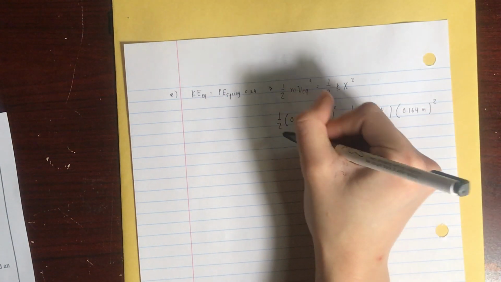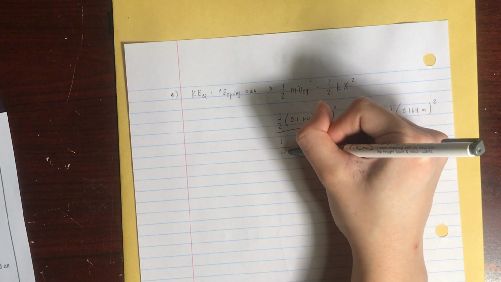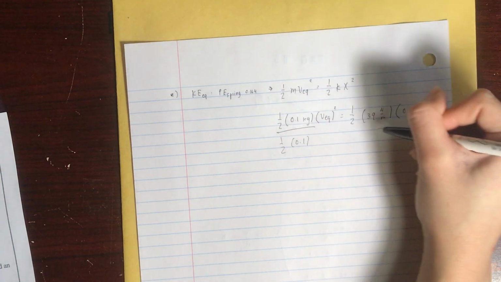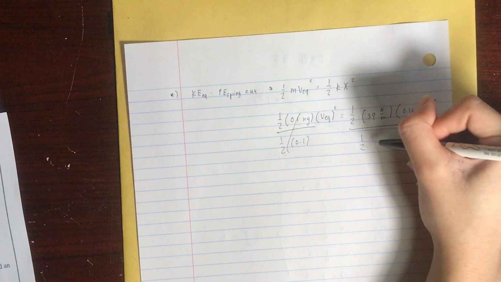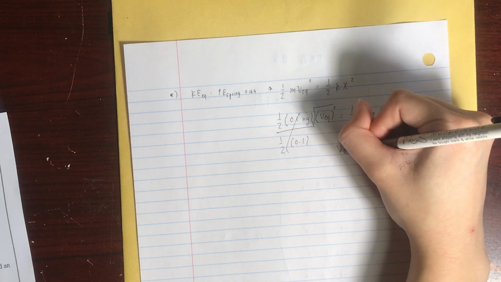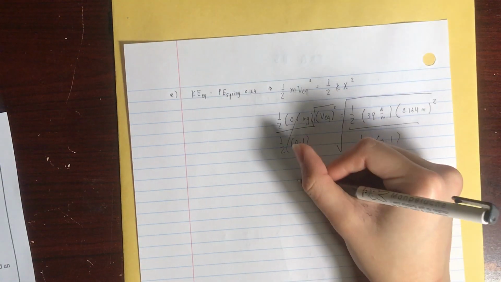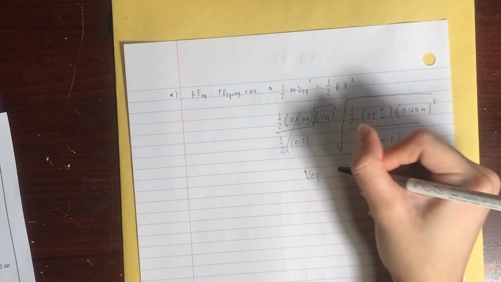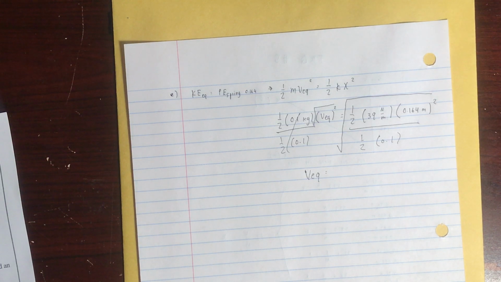We square that, and then again we're solving for v equilibrium, so we move all of this to the other side, or divide both sides by it, and then we also square both sides. So that'll give us that the v equilibrium when the spring is stretched a distance of 0.164 meters is given as the square root of 0.5 times 39 and so on.